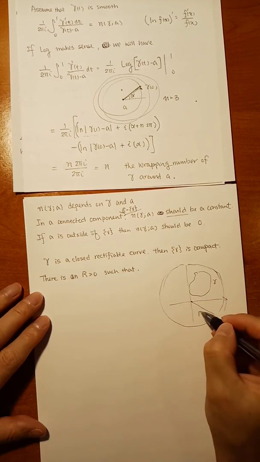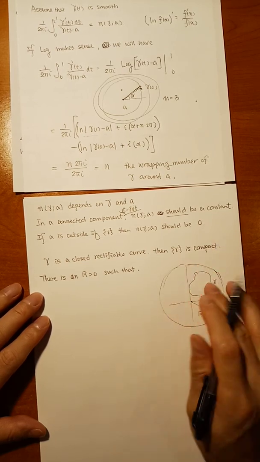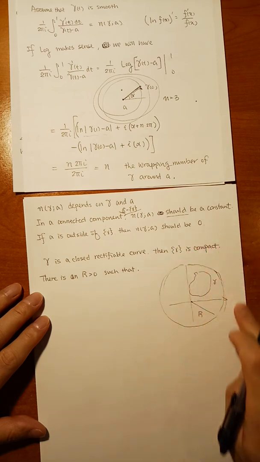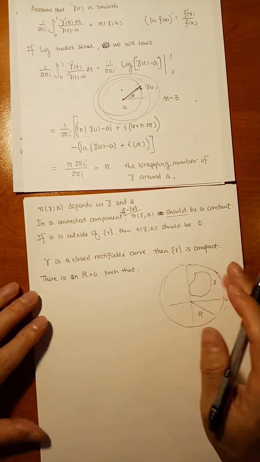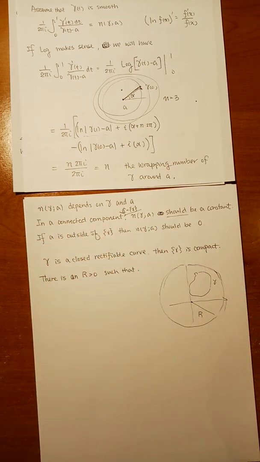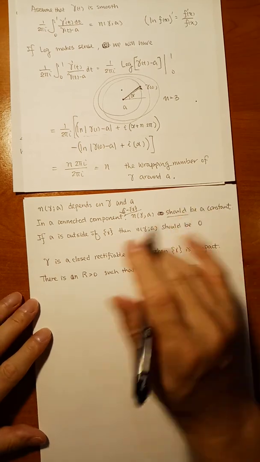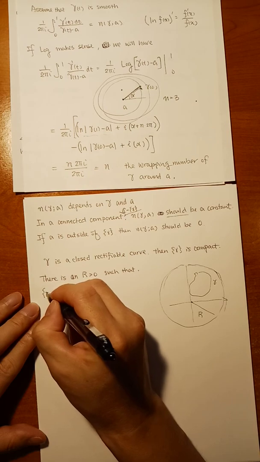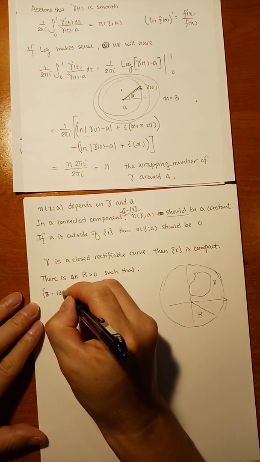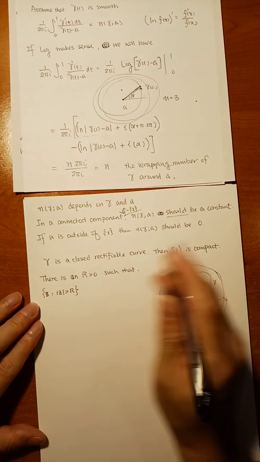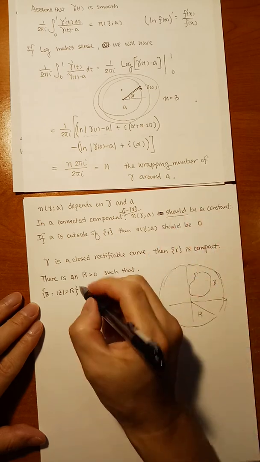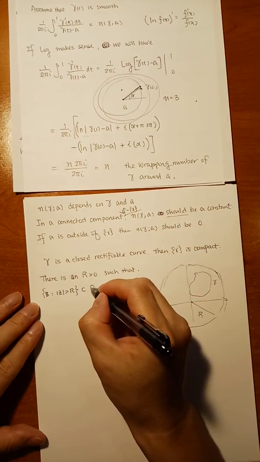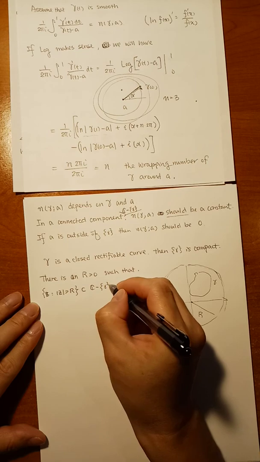This is R. If it covers the gamma, then the exterior part, the region of z with modulus of z greater than R, will be contained in the complex plane without gamma.